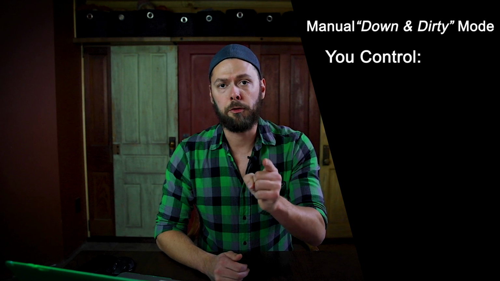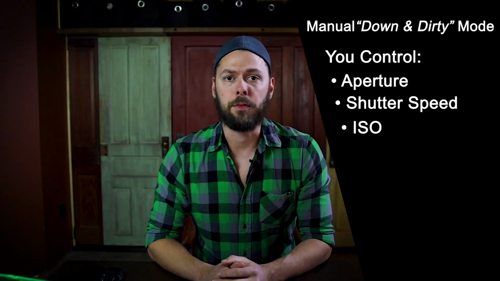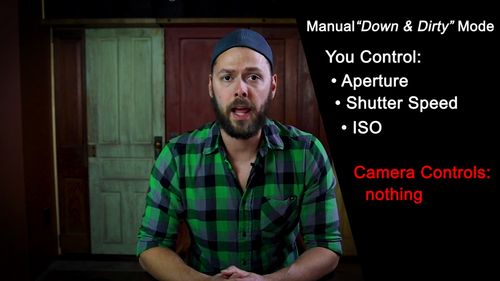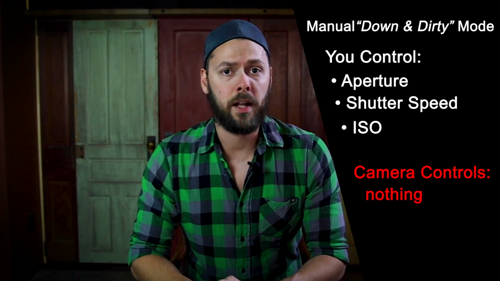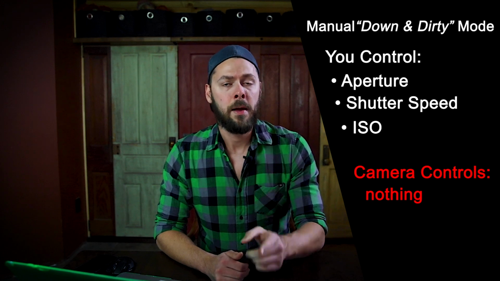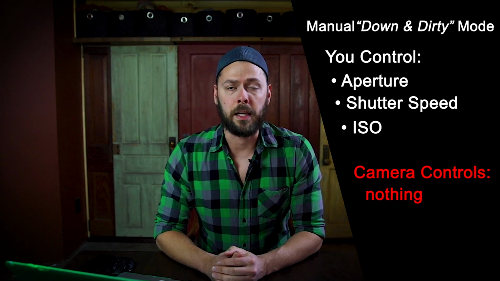The Challenger, manual down and dirty mode. This camera mode gives you, the shooter, full control of your image. If you want crispy bokeh, you can have it. If you want long exposure, you can have it. If you want a grainy image, you can have it. This camera mode gives you what you want. It was nicknamed down and dirty because if you want to use this mode to its full potential, you're gonna have to get real personal with it.